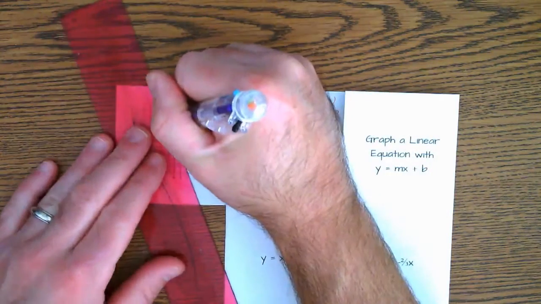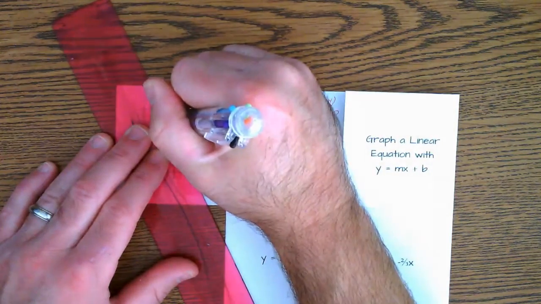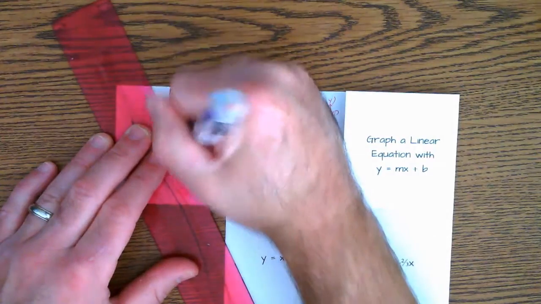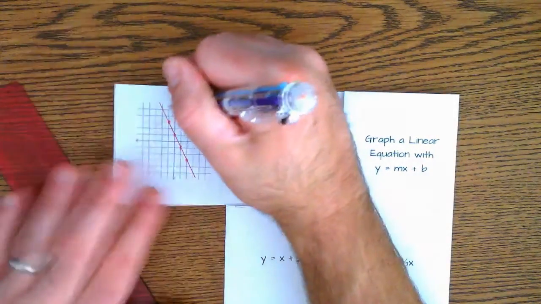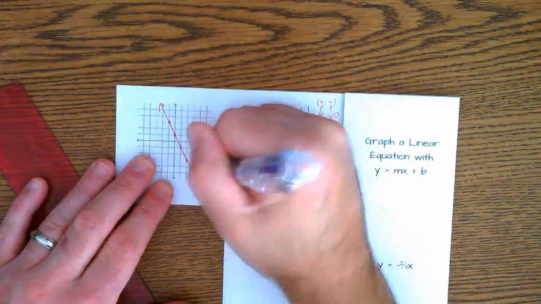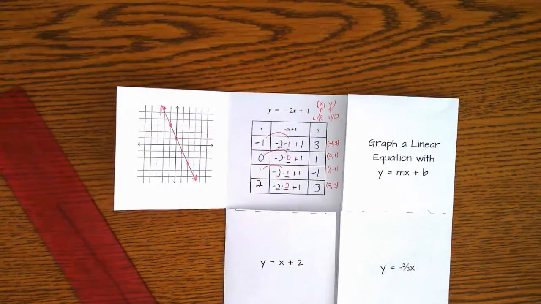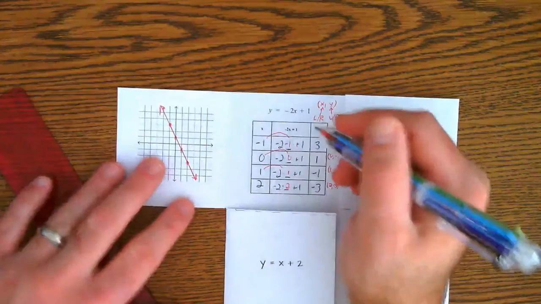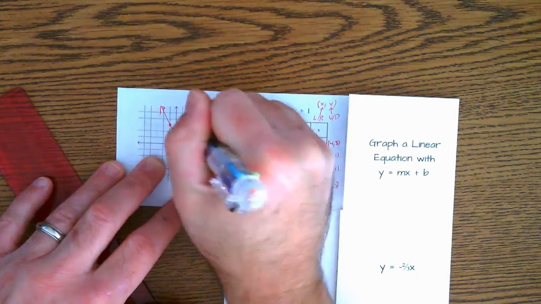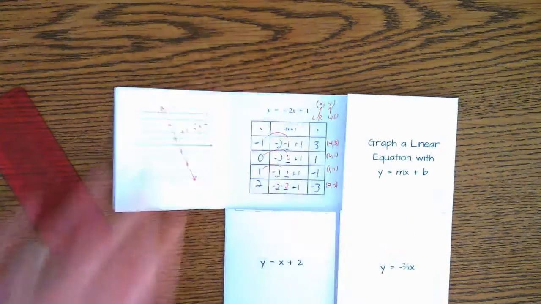Now we're going to draw the line from one side of the grid to the other, so basically as much as you can. And you've got to have those arrows. If you don't have those arrows, it's not technically a line. So make sure you have arrows at both ends. And then it's good practice to label that line with the equation: y equals negative 2x plus 1.